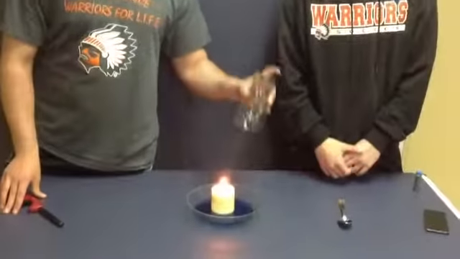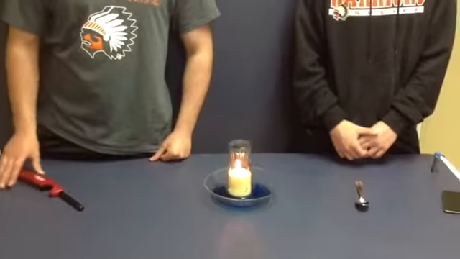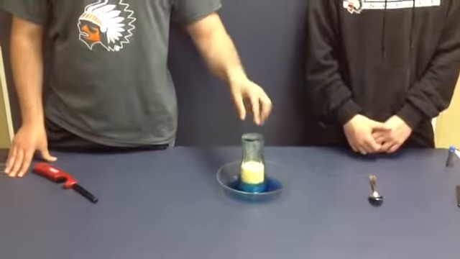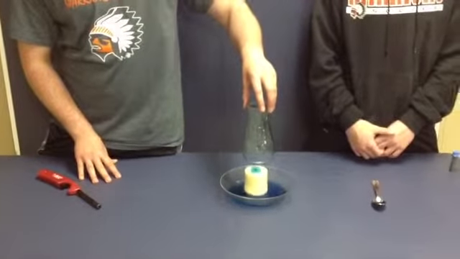Final step is to put the cup over the flame, and you wait. The flame extinguishes, and the water rises up into the cup. And there you have it.